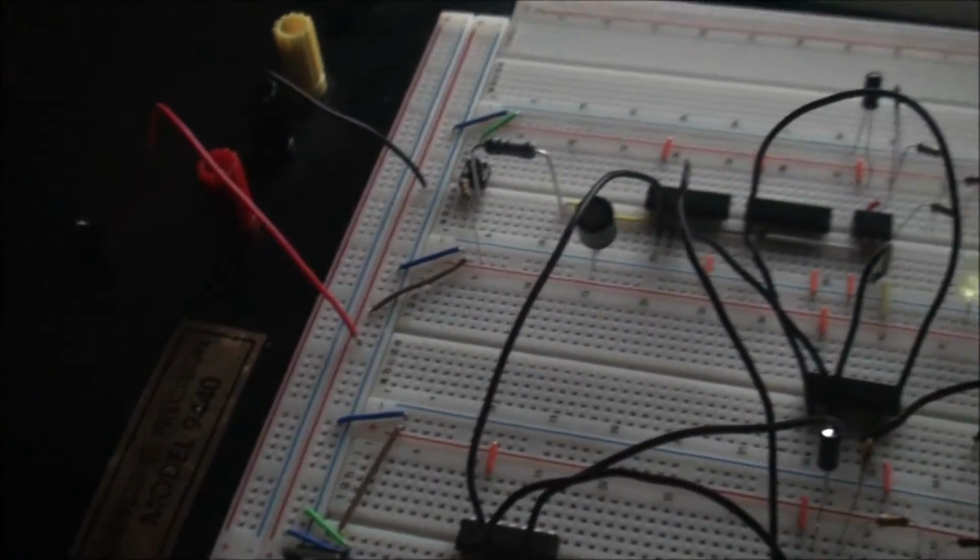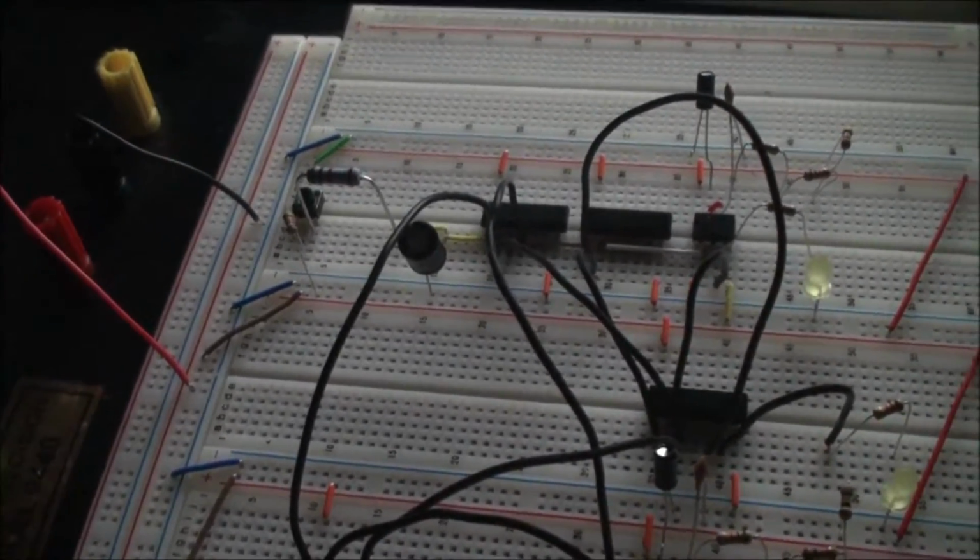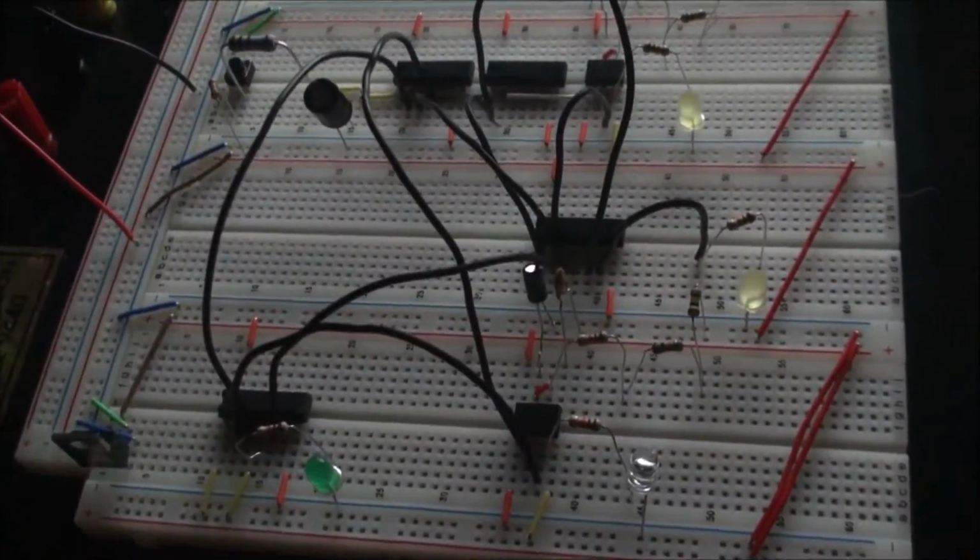This is all stuff that I bought at Fry's Electronics for less than $20, not including the breadboard. The breadboard's probably going to add another 10 to 15. So all of this stuff is pretty cheap, and then I just got a 9-volt battery to power it.